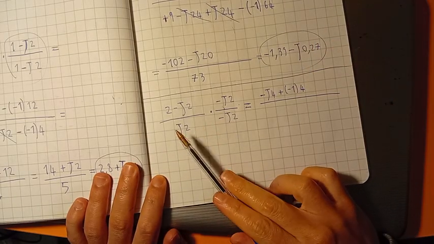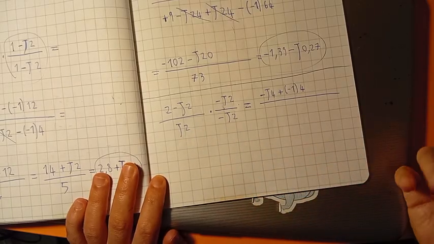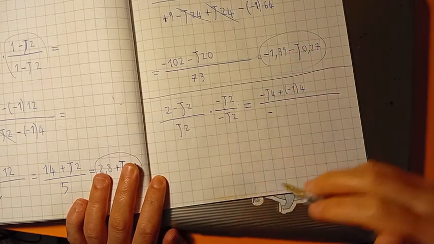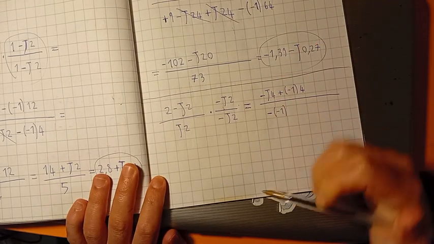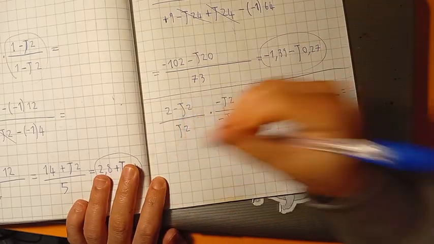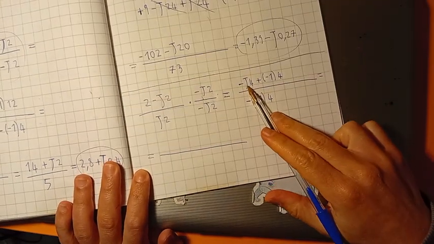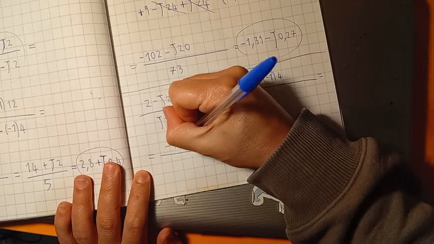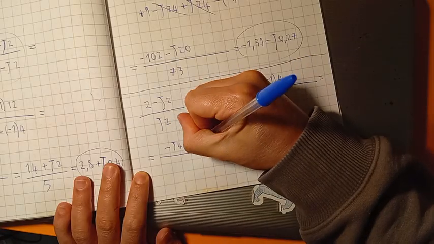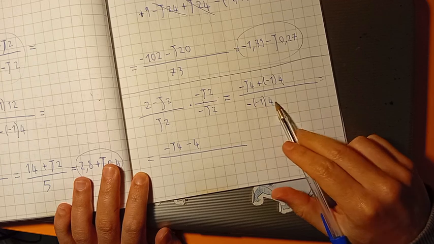What happens here? We have j2 multiplied minus j2. So plus and minus, the result is minus. j and j, the result is minus 1. 2 and 2, the result is 4. Okay, so this is what happens. And let's continue. Here we have minus j4. And here we have plus and minus, it is minus 4. Here we have minus and minus, so plus. So the result here is plus 4.